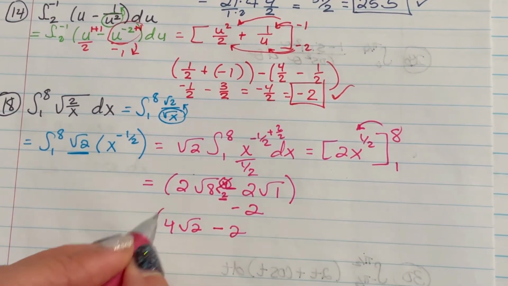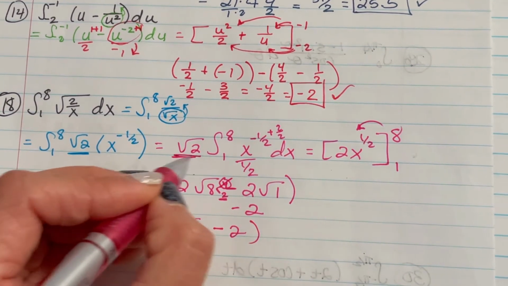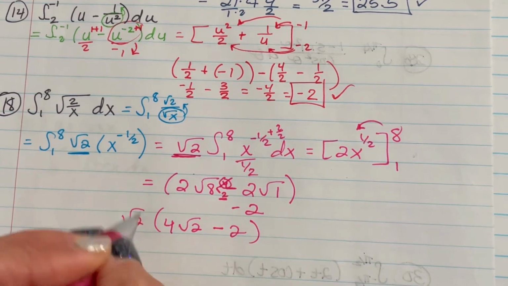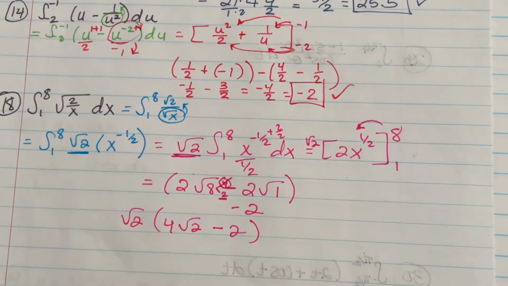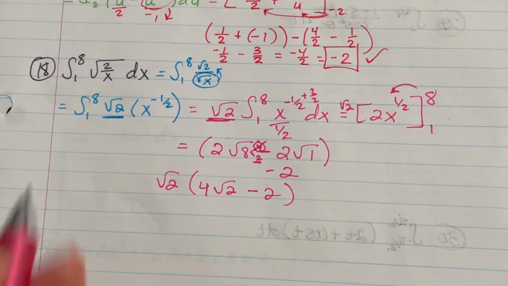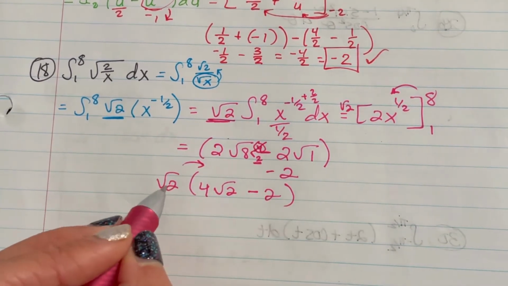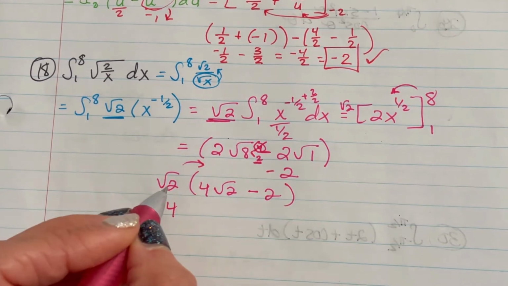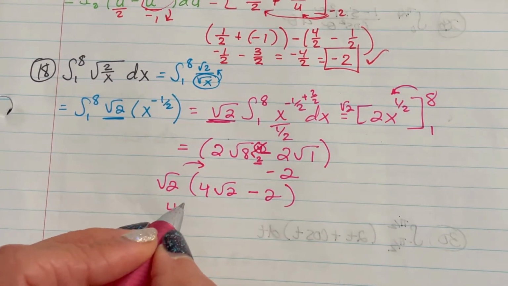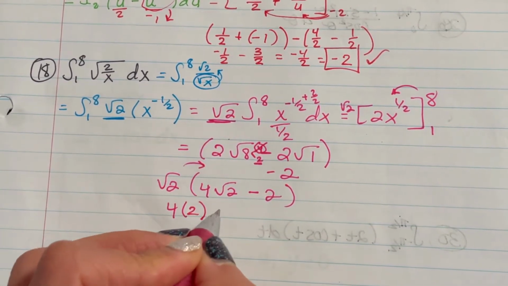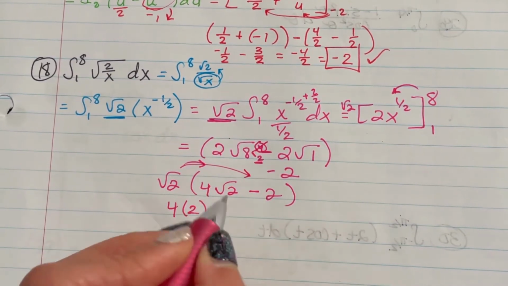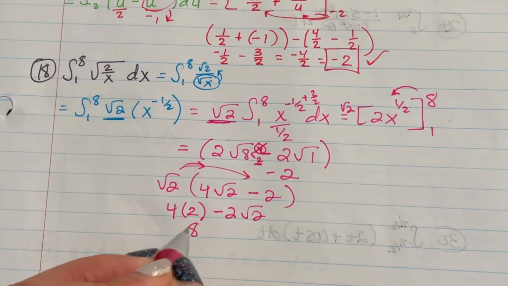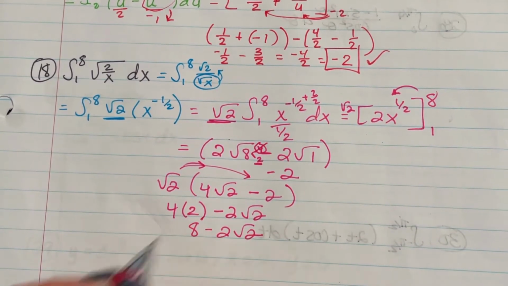Okay. And let's not forget that we have this constant that was out front. I should have written it right here and I forgot to. I almost forgot about it. Okay, so let's distribute that. So square root of 2 times 4 square root of 2. So I will have 4 times radical times itself means poof, the number gets to come out. Minus square root of 2 times -2 is a -2 square root of 2. So I'm going to have 8 minus 2 square root of 2.